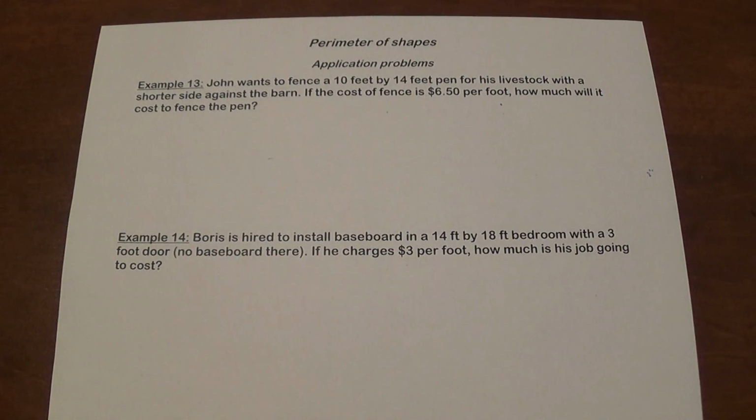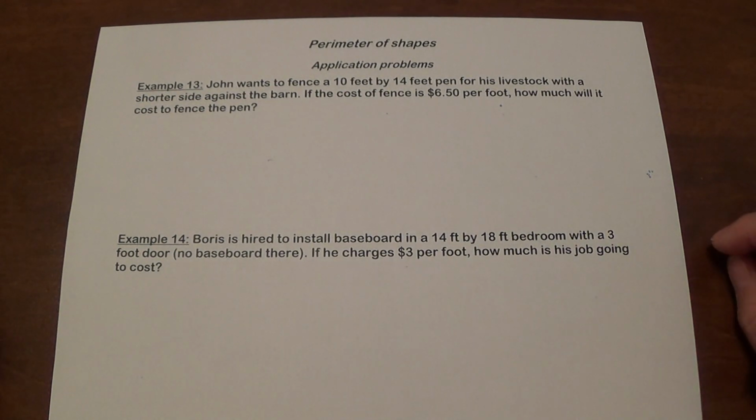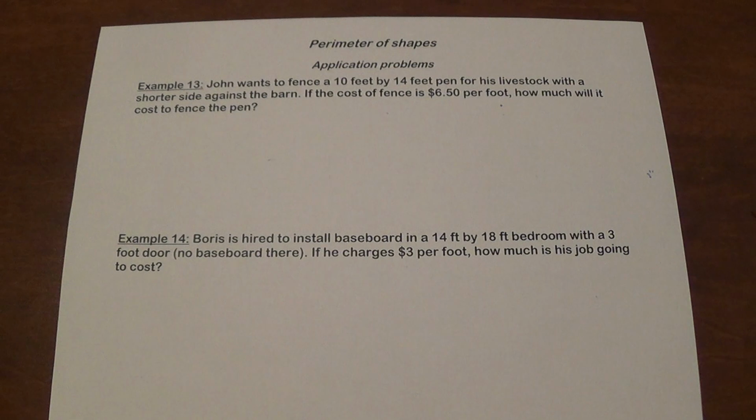Okay, now I have some application problems. So John wants to fence a 10 feet by 14 feet pen for his livestock with the shortest side against the barn. If the cost of fence is $6.50 per foot, how much will it cost to fence the pen?